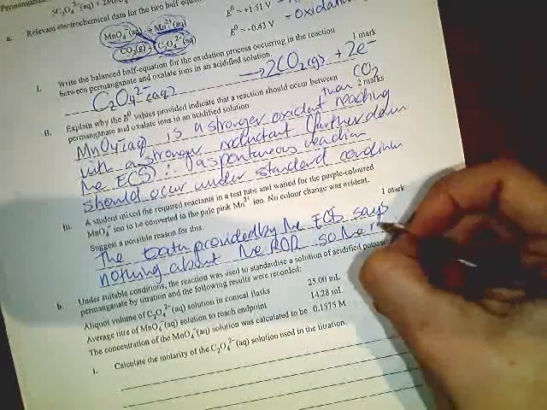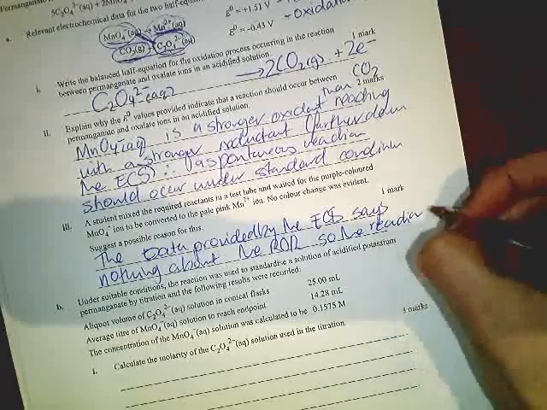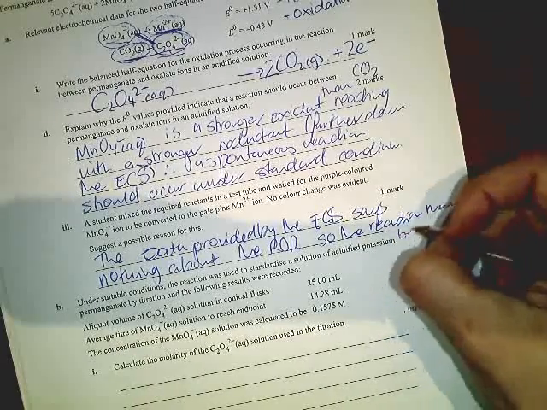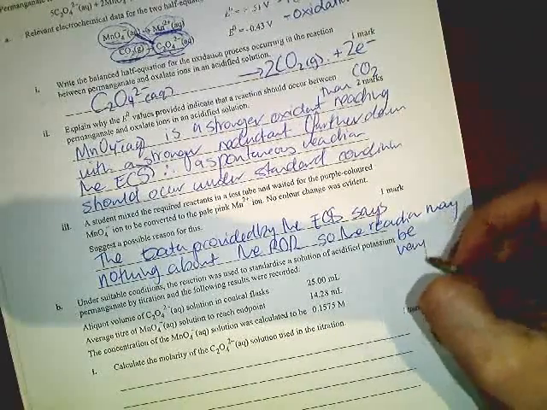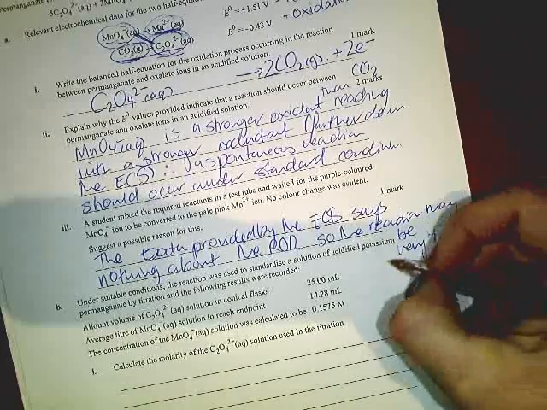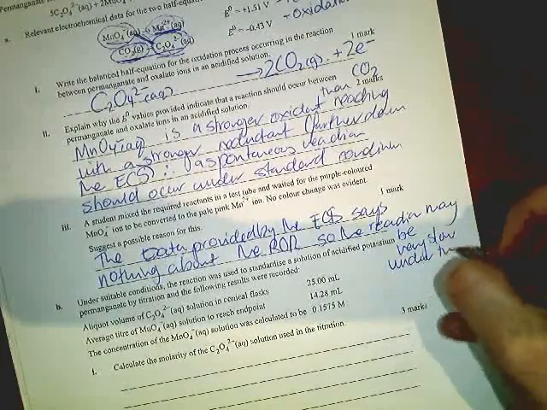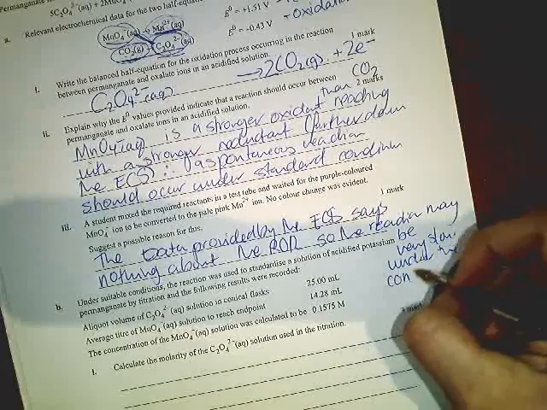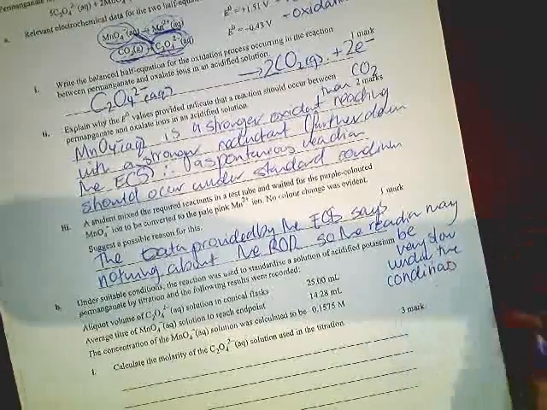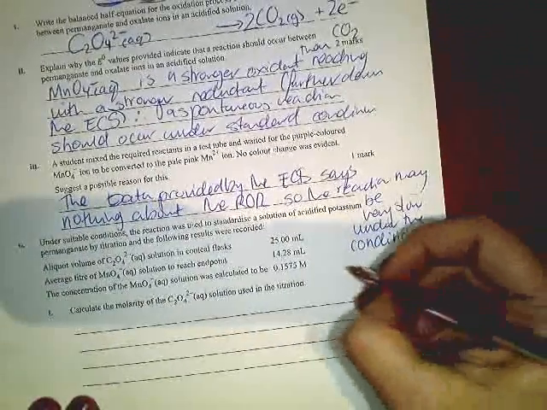So the reaction may be very slow under the conditions provided.